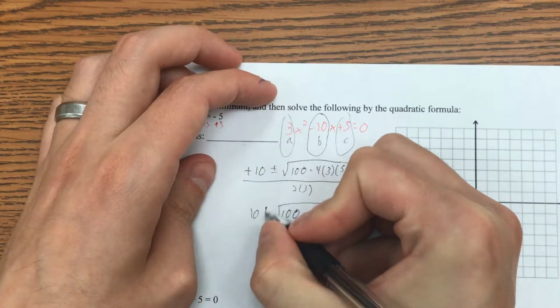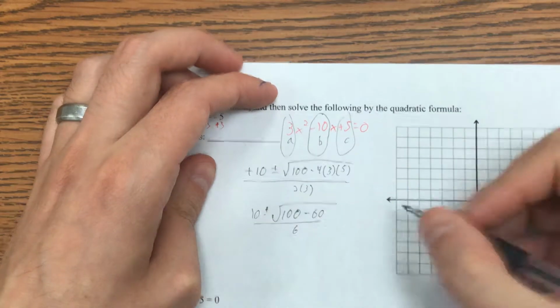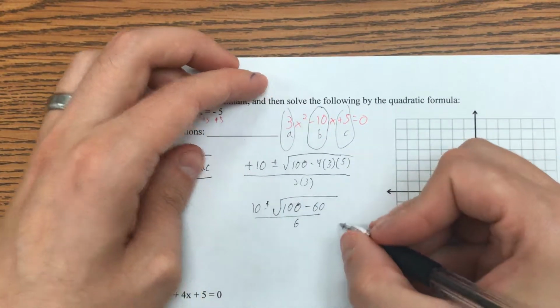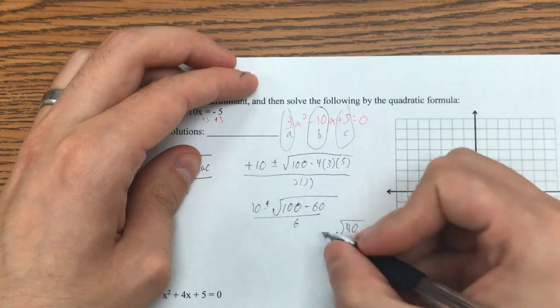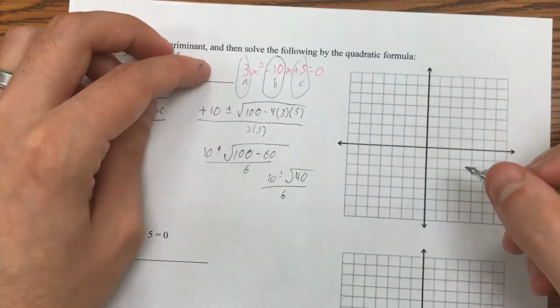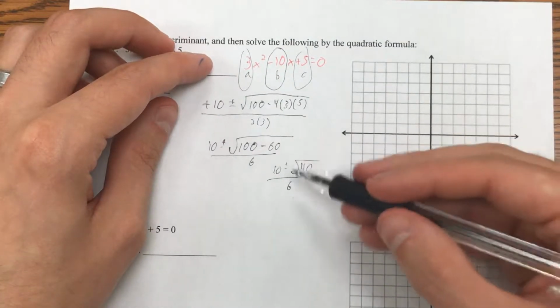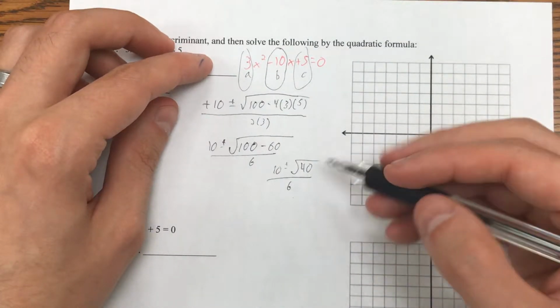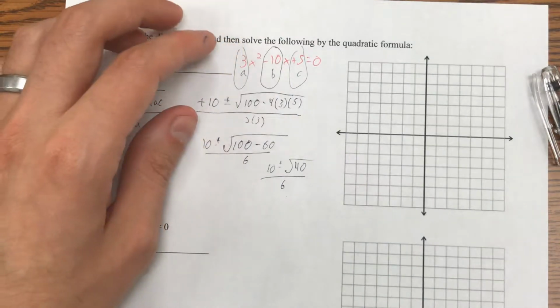And then you just kind of bring the rest down. 100 minus 60 is 40. So you get the square root of 40. Like that. We're at this point. It's possible to simplify the square root of 40. You just have to check it. So I'll go ahead and check it.